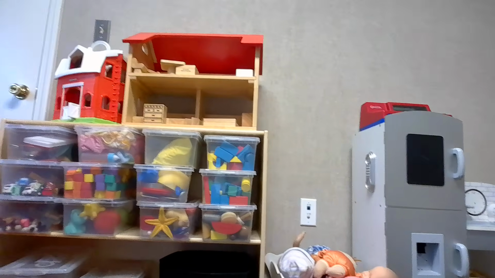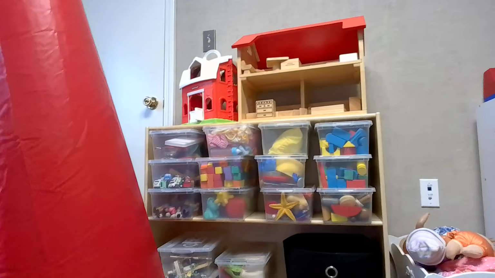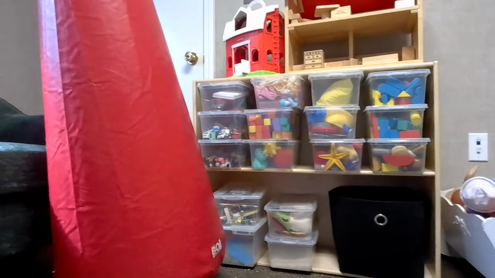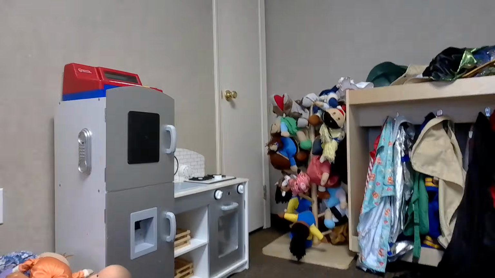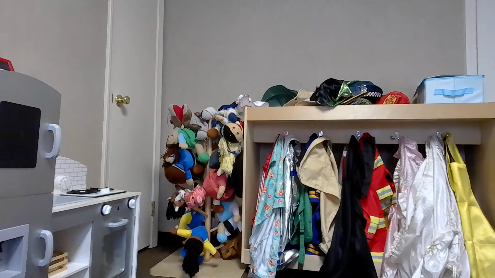We use lots of dolls. We even have the anatomically correct ones. Lots of blocks, lots of real life things, Legos, a punching bag. So just to give you an idea of what a standard play therapy space might look like.